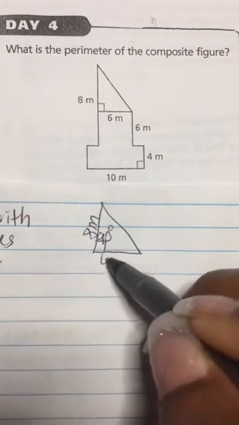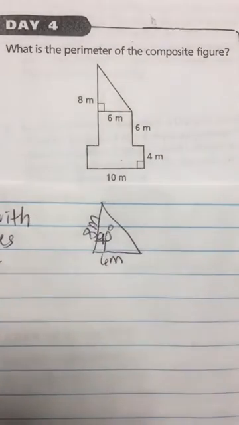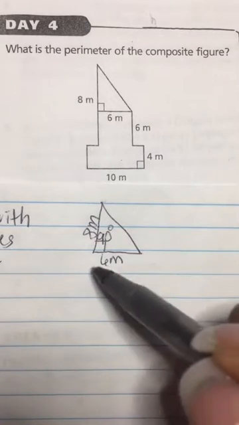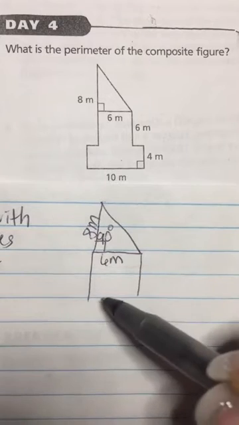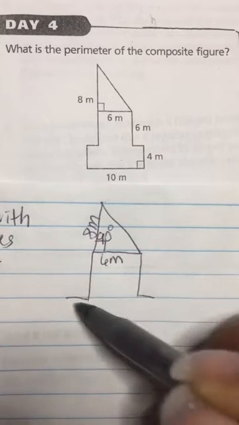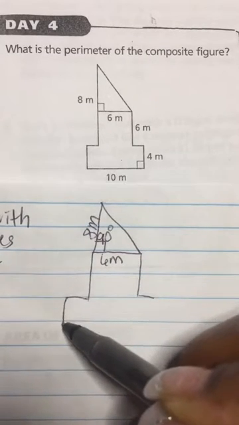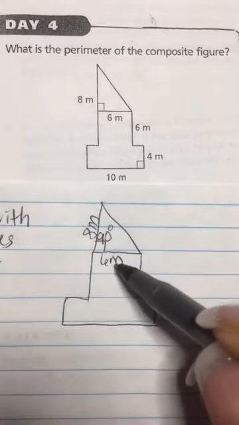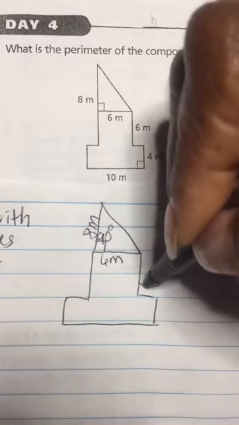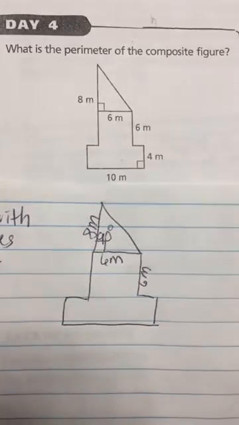This side is 6 meters. Then we draw this down, go a little further out, down. Okay. And they told us that this side, I'm going to write it like this, is also 6 meters.